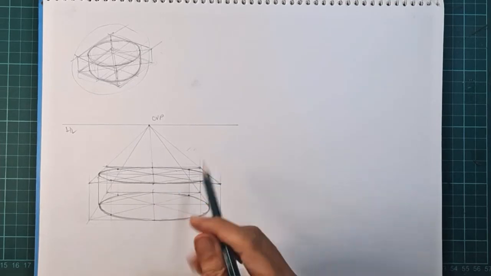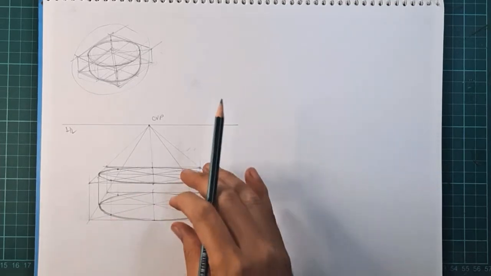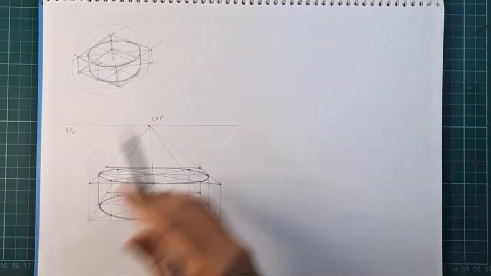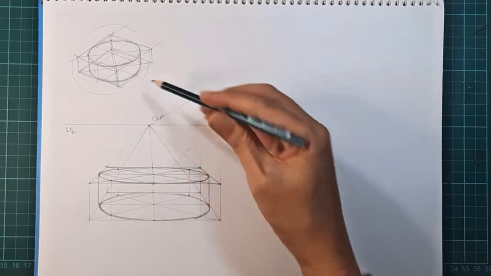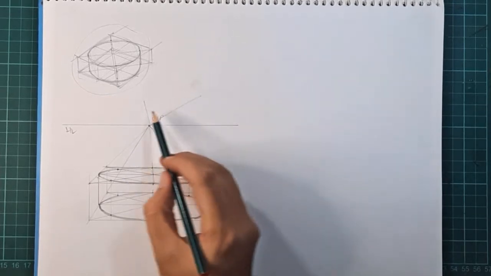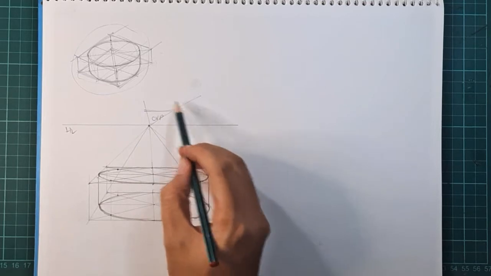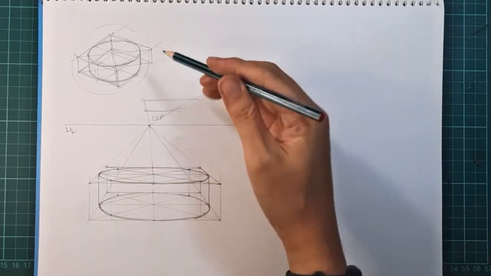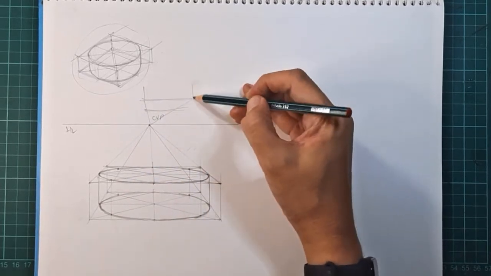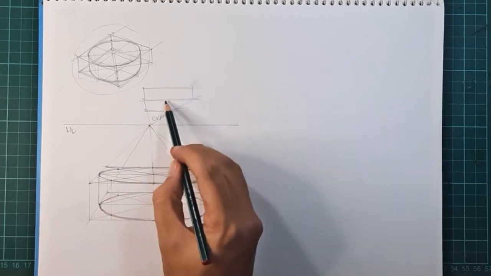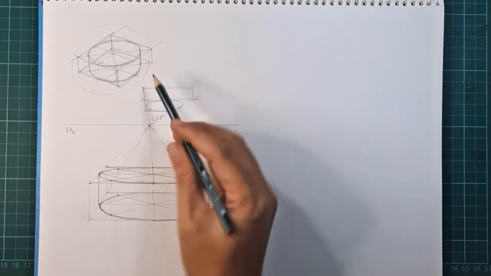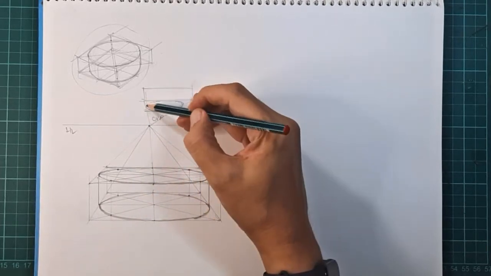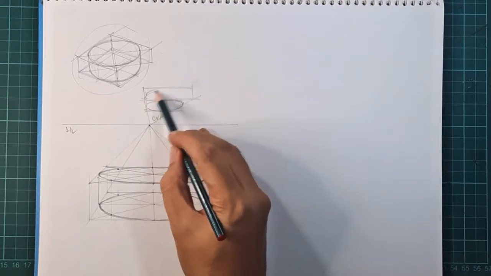This system can also apply if you're doing things from the top. But remember again, when you want to do this volume above the horizon line, then we see the bottom and we do not see the top.